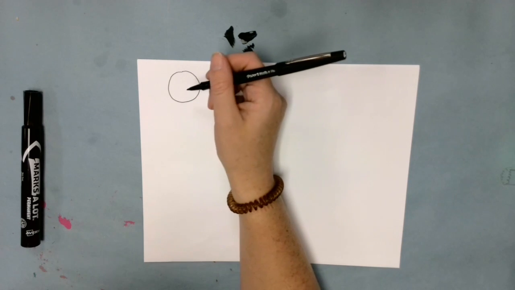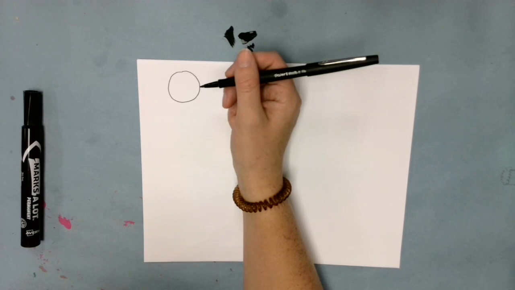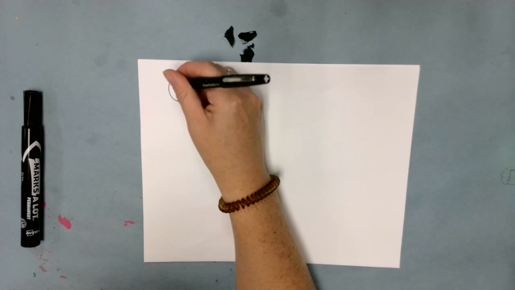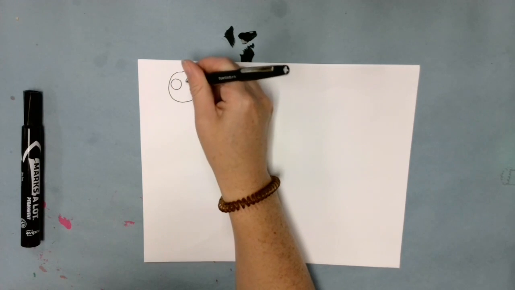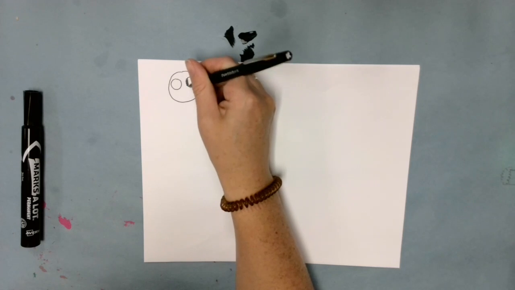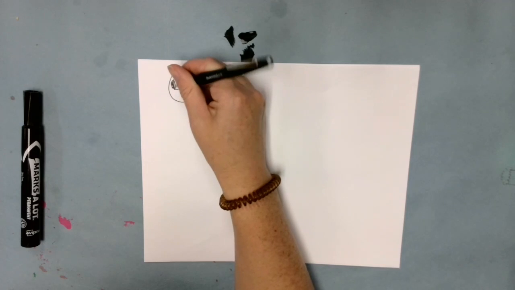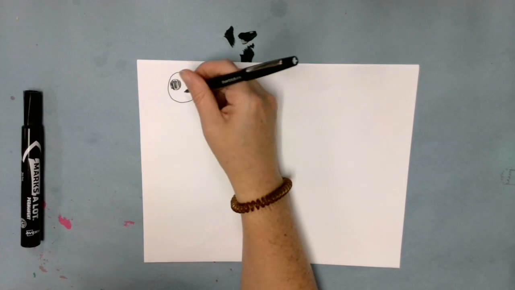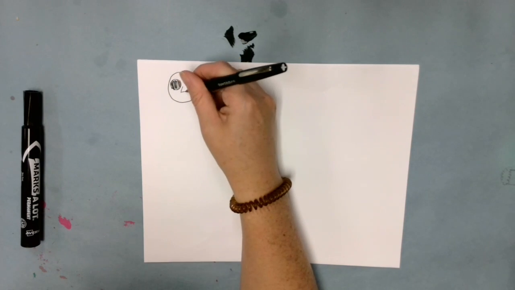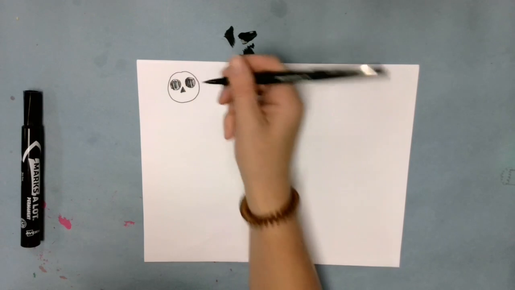And now we know that Calacas, or skeletons, do not have eyeballs. We're just going to do 2 big empty circles. This is where the eyeballs would go if they had them. You can color them in if you want to. You do not have to. This is just practice. And then a tiny triangle for the nose.